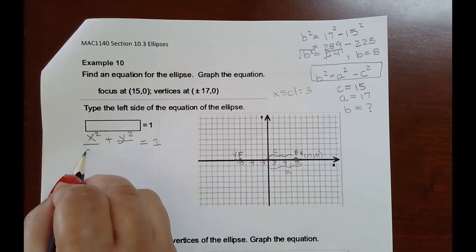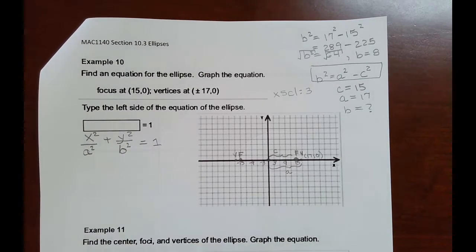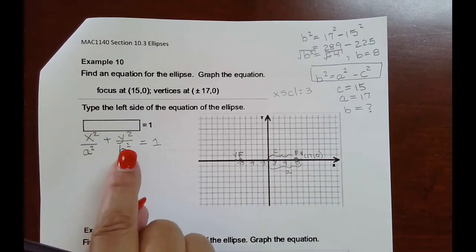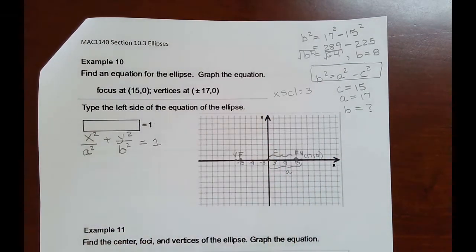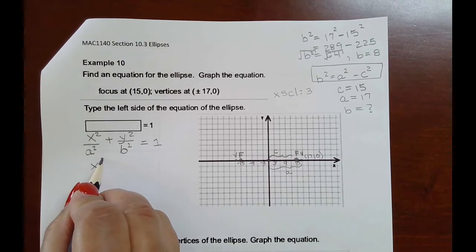So it's going to be x squared over a squared plus y squared over b squared, because you know that that's the only difference in the way this formula can be written. Sometimes the a squared is associated with the horizontal axis, sometimes it's associated with the vertical axis, but in this problem you can see what they've given you. So major axis is on the x-axis.